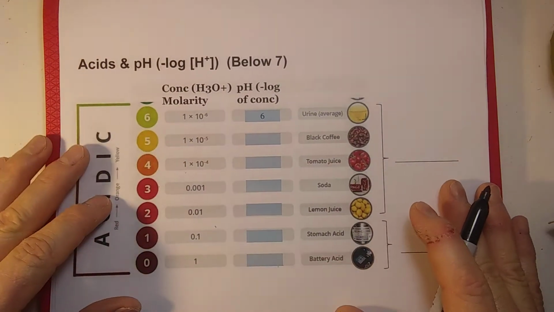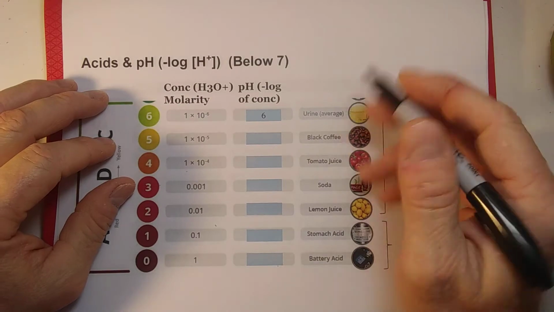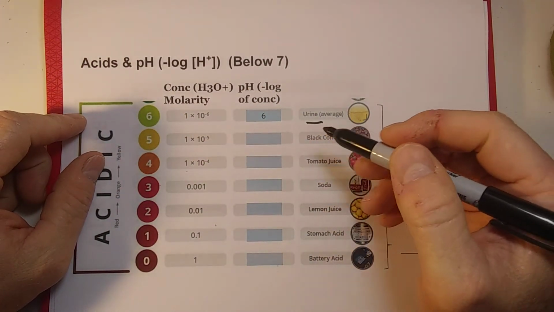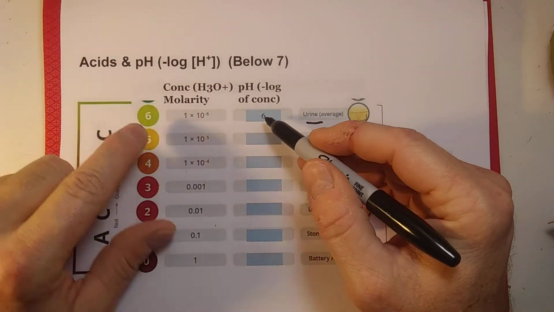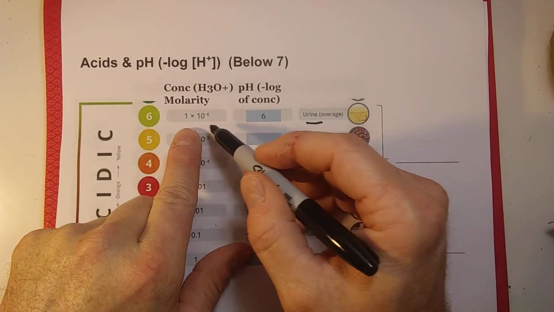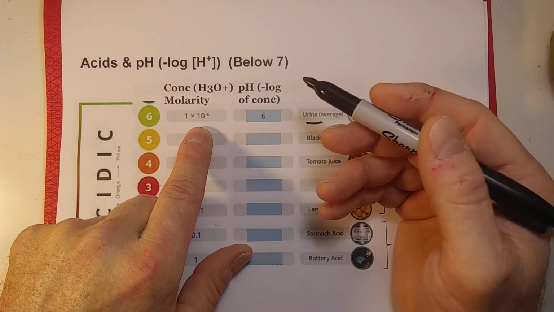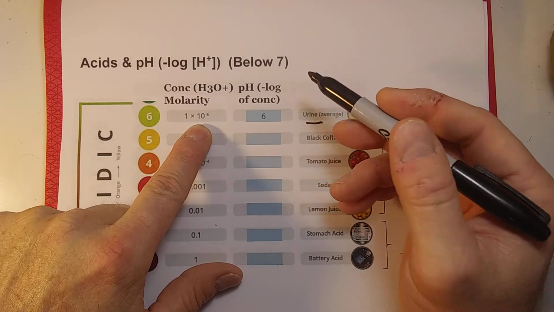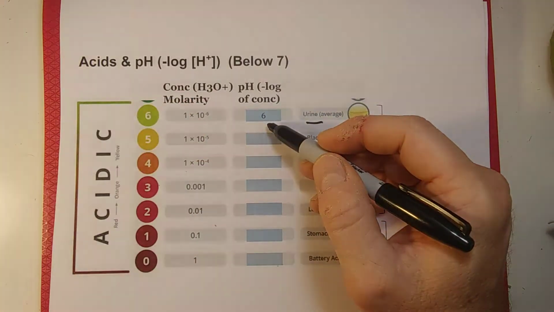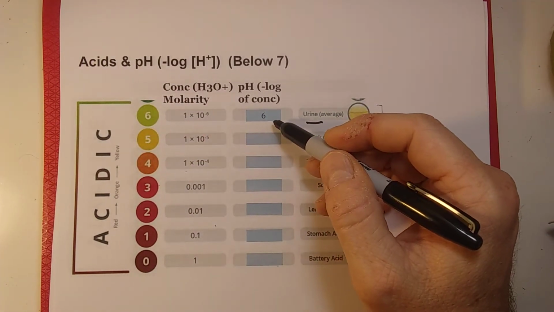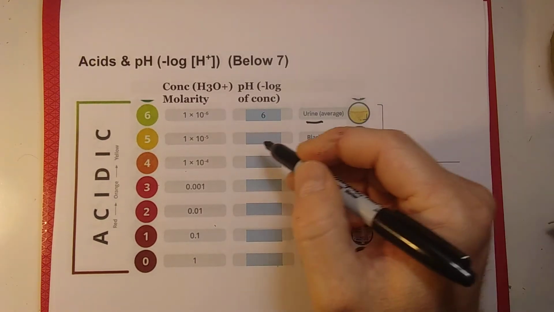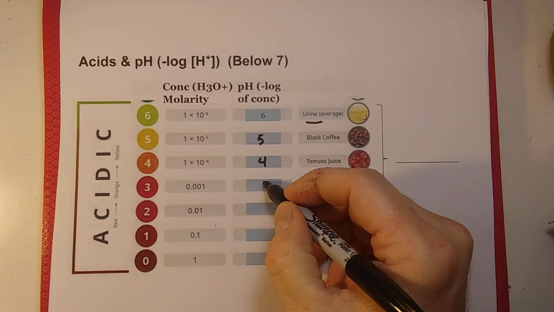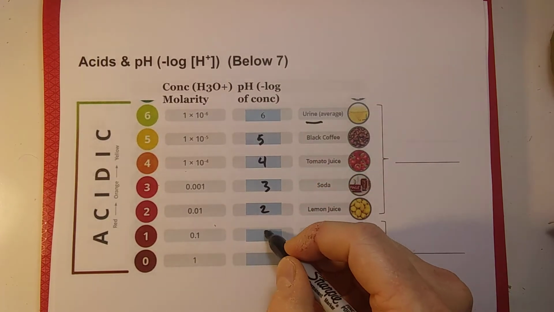Well, we're going to go quickly through these next few slides just to know what a strong acid and a weak acid is, and some common solutions. So uric acid from our urine gives us a slight acidity. If this is 1 times 10 to the minus 7th, it's kind of neutral, but it's 1 times 10 to the minus 6th, so it's not as acidic as some things. So it's got a fairly high pH value for an acid. So urine, black coffee would have a 5 because it's 10 to the minus 5th, and you can follow this 4, 3, 2, 1.